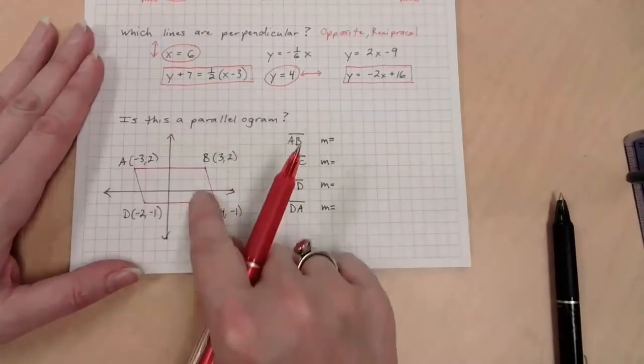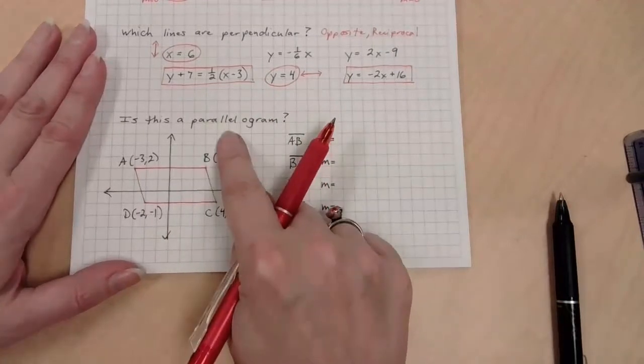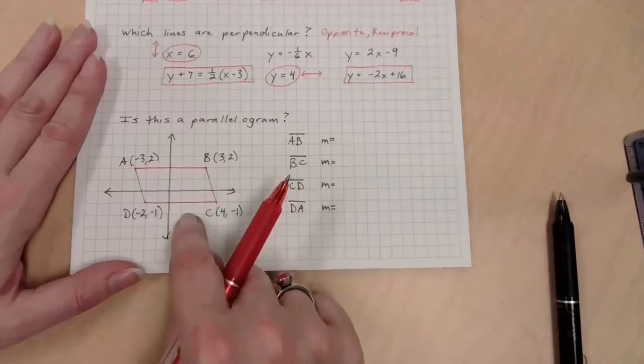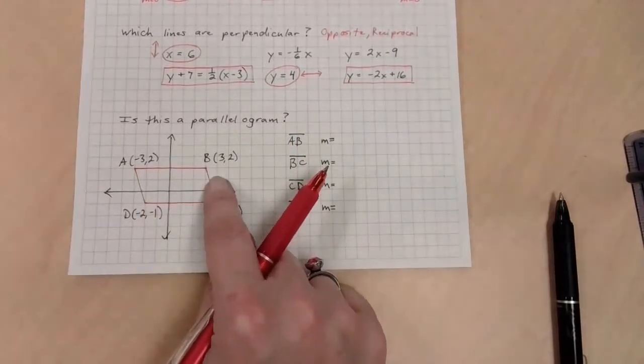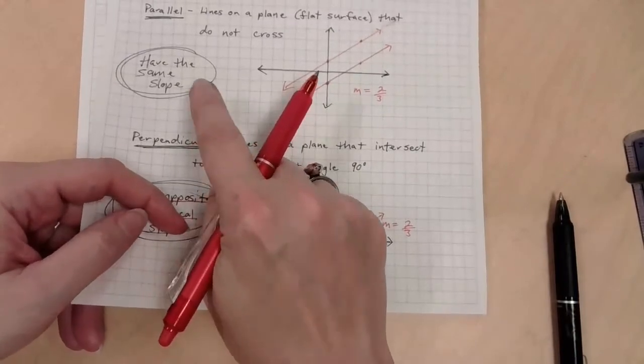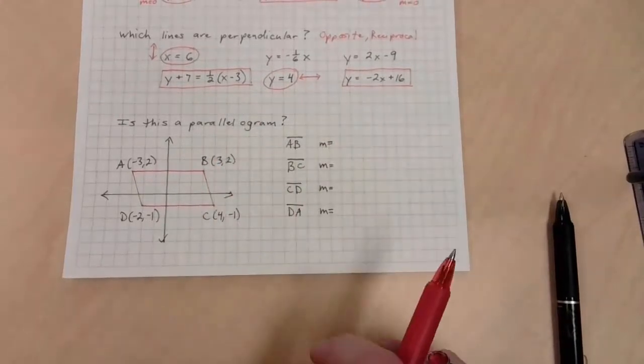The question is: is this shape a parallelogram? Well, okay, what's a parallelogram? Notice the word parallel. In a parallelogram, the sides that are across from each other are parallel, which means the sides that are across from each other have the same slope. So if I can find the slopes, I can figure out if it's a parallelogram.